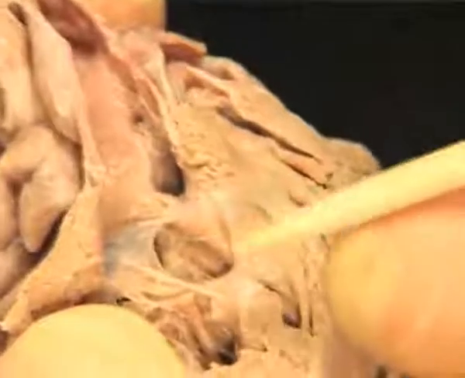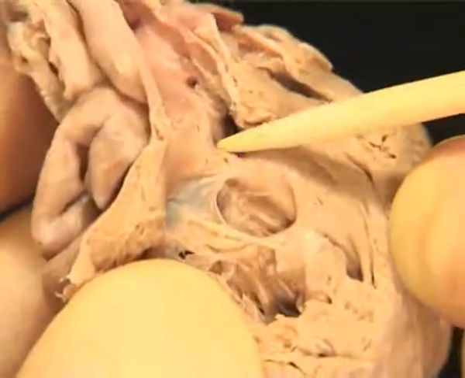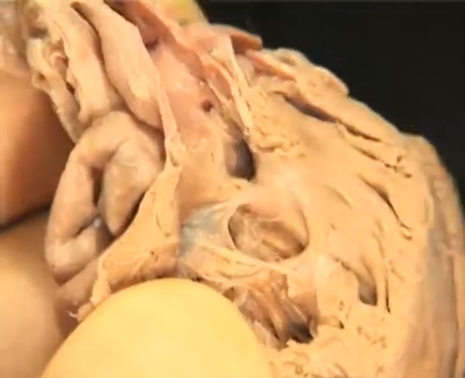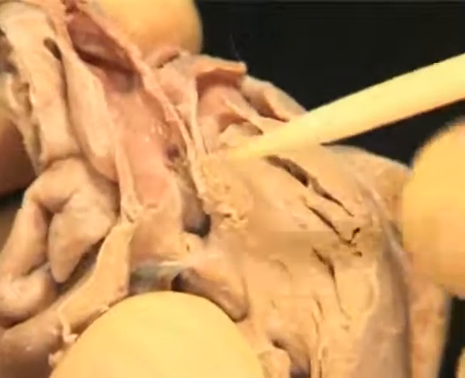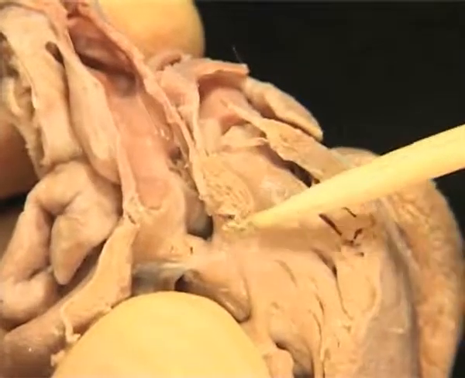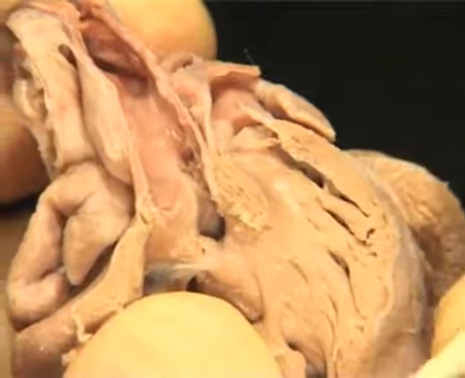Now, that's the first thing to note in this heart. So we have muscle protecting the conduction axis. The second thing to note in this heart, and the reason that the VSD is in subaortic position, is because of the location of the outlet septum.